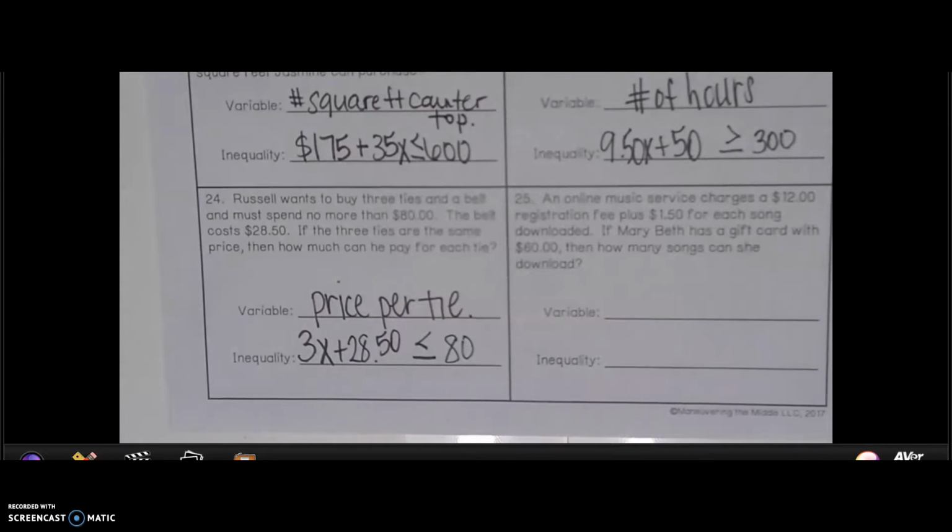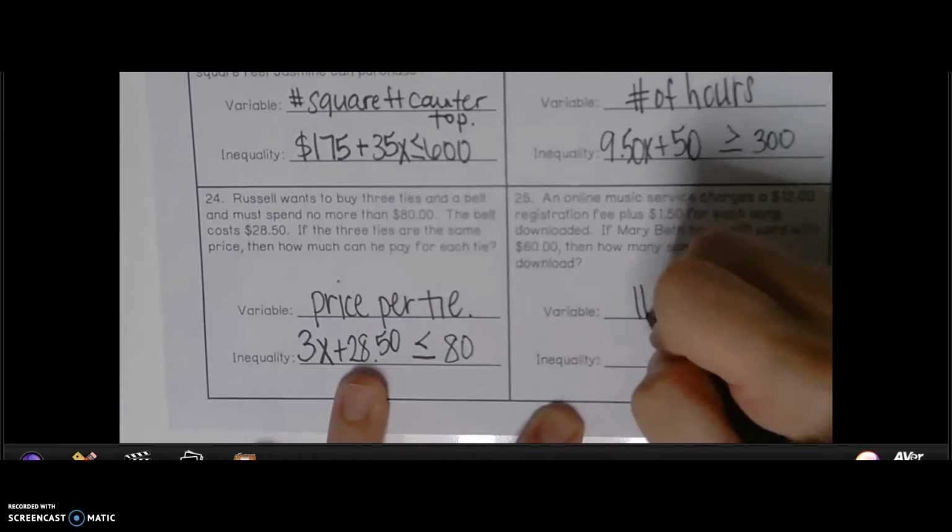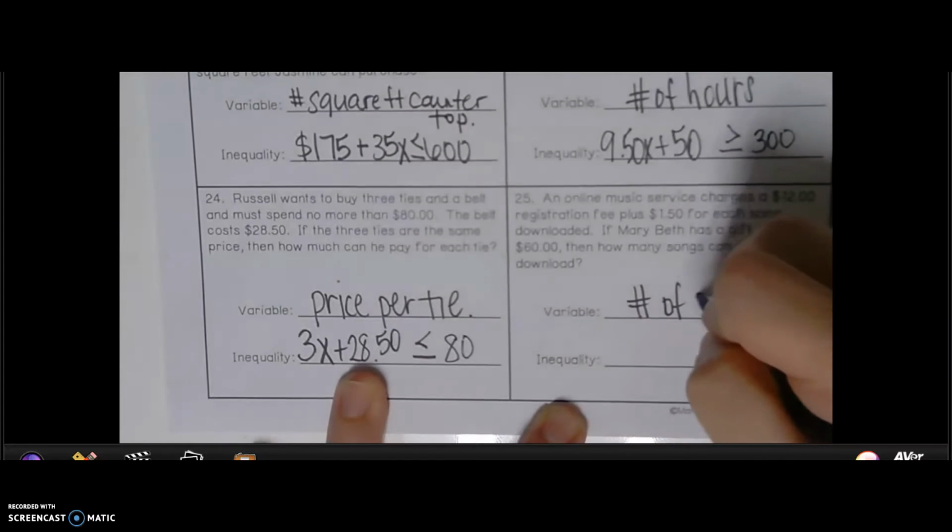Number 25, an online music service charges a $12 registration fee plus $1.50 for each song downloaded. If Mary Beth has a gift card with $60, how many songs can she download? So our variable is going to be the number of songs that she can download.